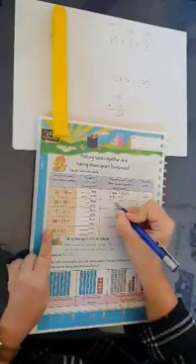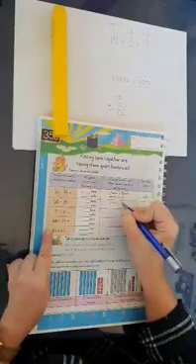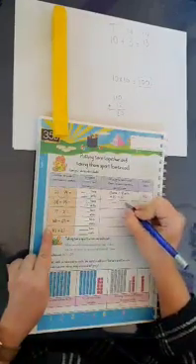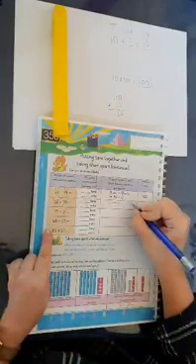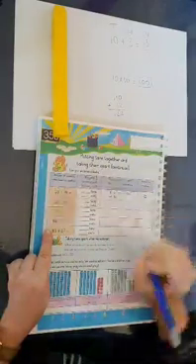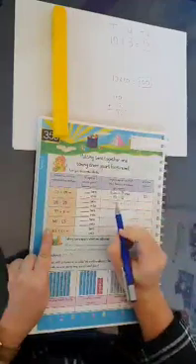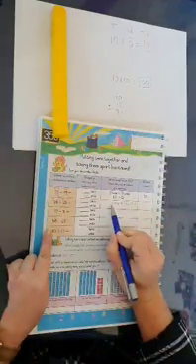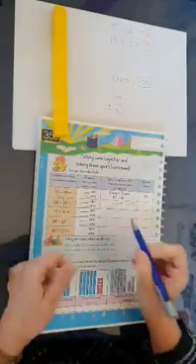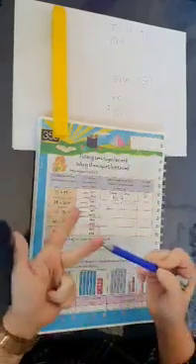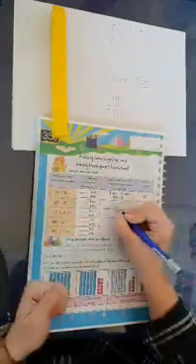5 tens plus 13 units. 5 tens. So we're going to count in tens 5 times. 10, 20, 30, 40, 50.